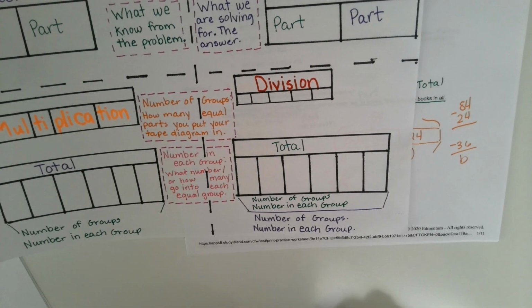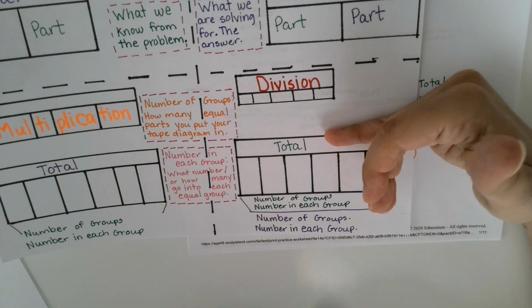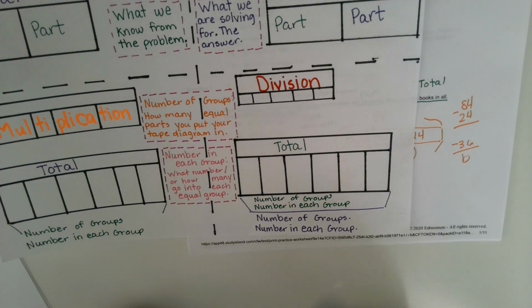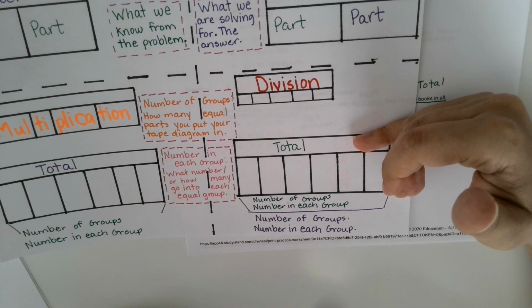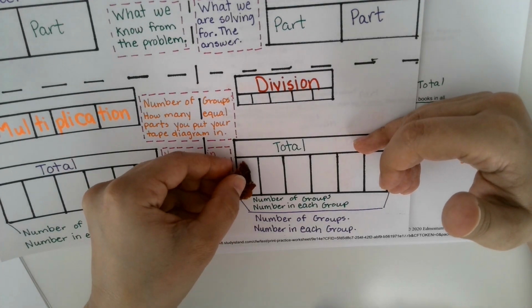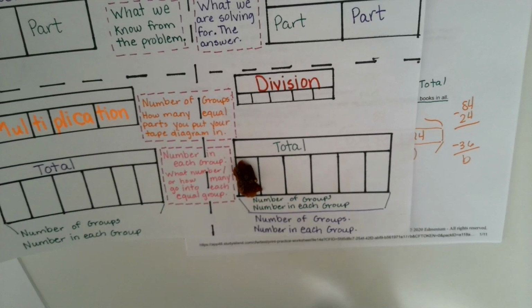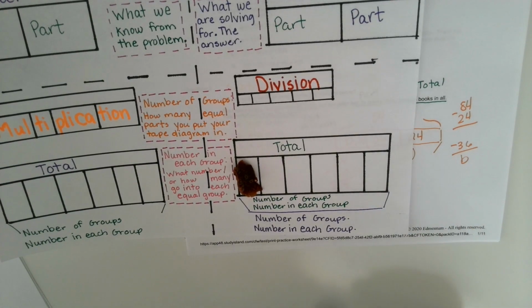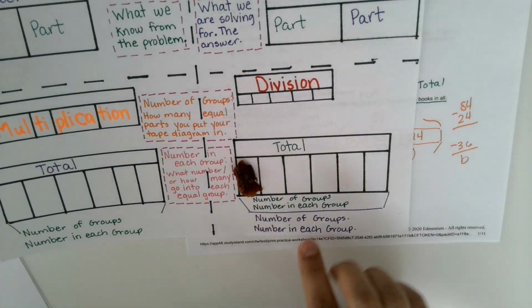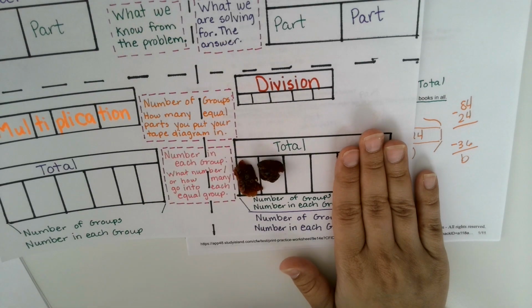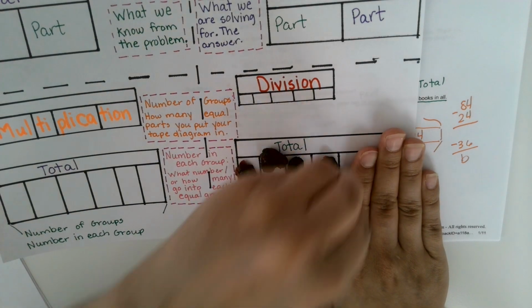So if I said I had a total of 8 cranberries here, we're going back to the cranberries. I really need to get some M&Ms. So if I said I had a total of 8 cranberries and I showed that there are 2 cranberries in each group, how many groups would I have in total? Right? So it'd be 8 divided by 2. I would have a total of 4 groups, right? 2, 2, 2, 2.